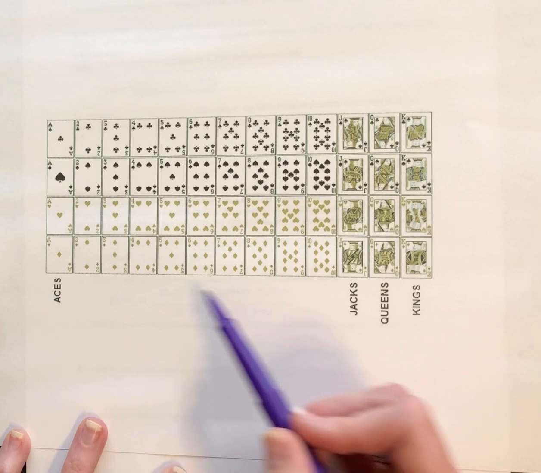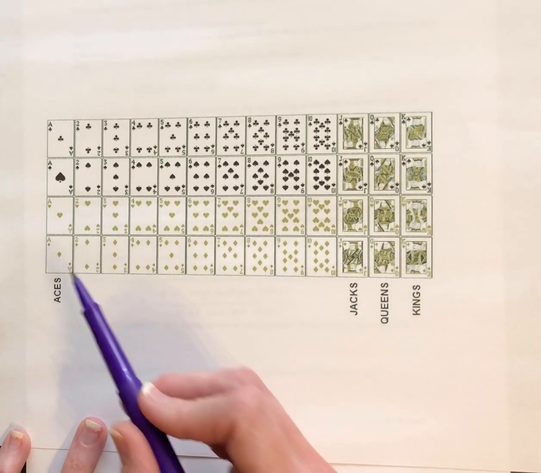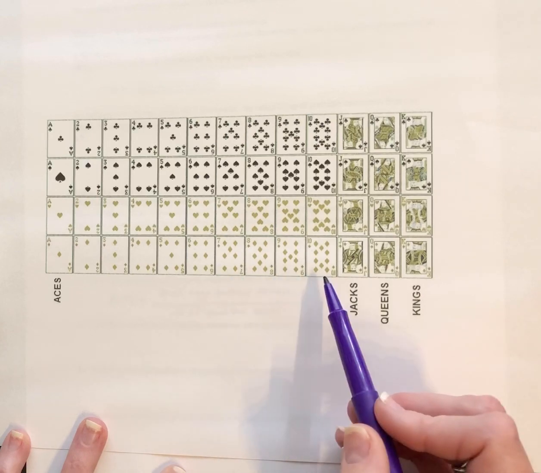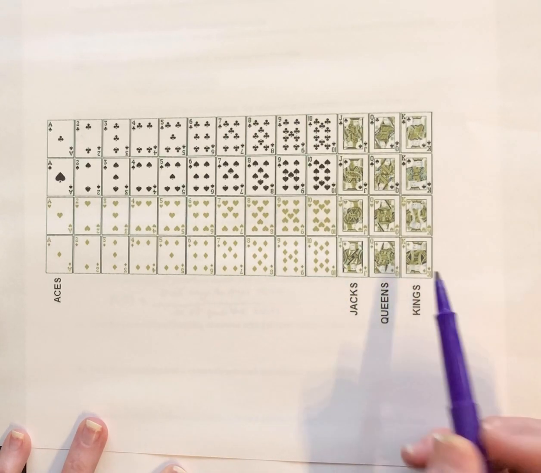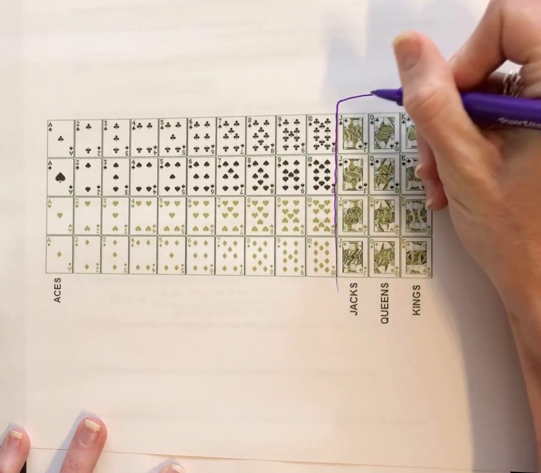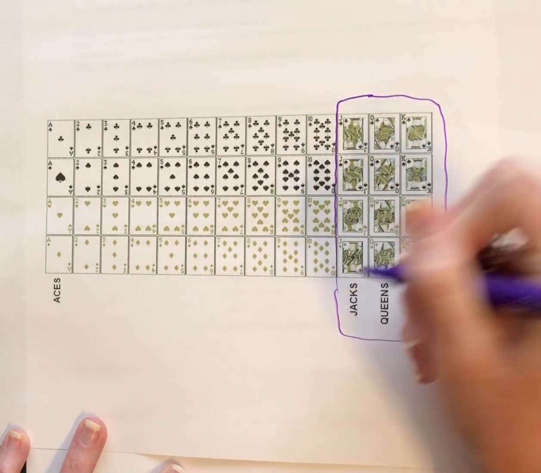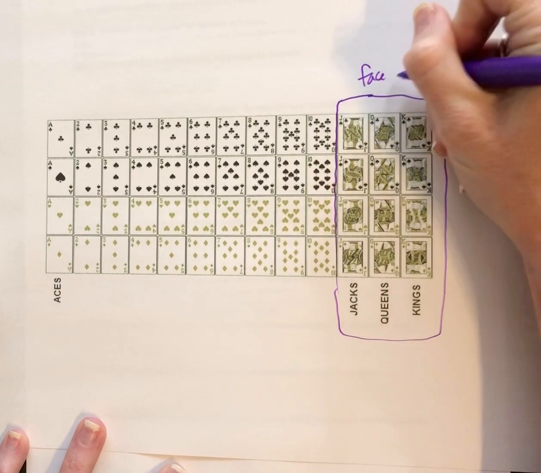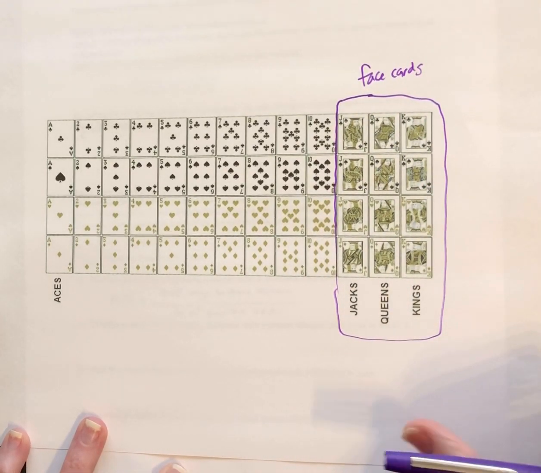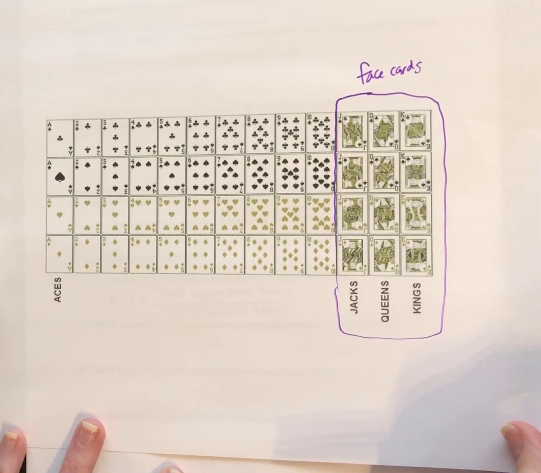There are 13 cards of each of those suits, and those are ace, 2, 3, 4, 5, 6, 7, 8, 9, 10, and then jack, queen, and king. The jacks, queens, and kings represent another group that we call the face cards. Okay, so that's what a deck of cards looks like.